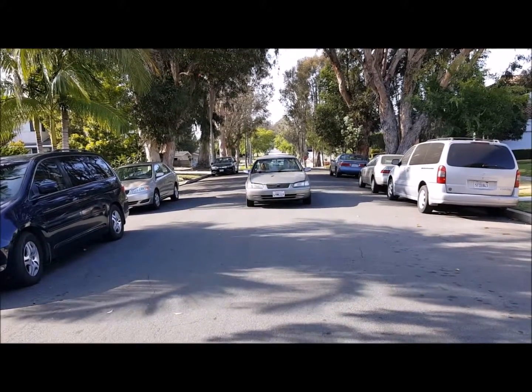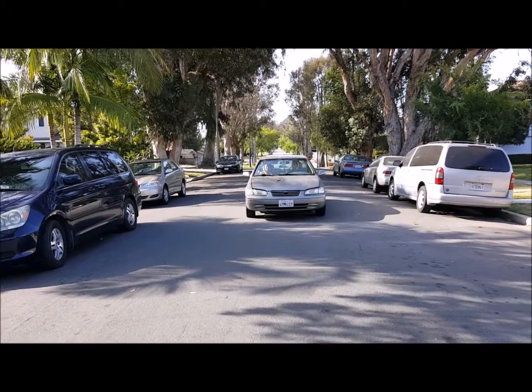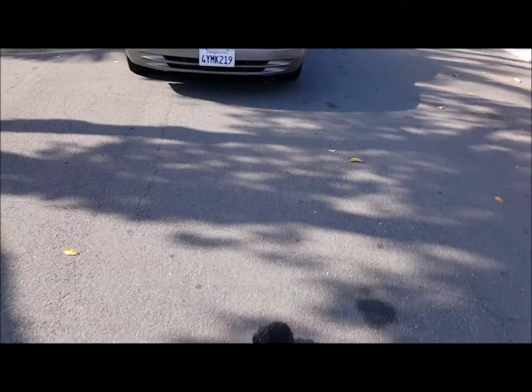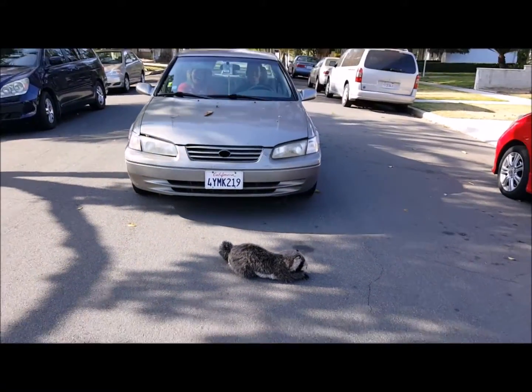Here's an example for you. A car traveling in a straight path will continue to travel in that straight path because that is what is most favored. But what would happen if a raccoon were to jump in front of the car as it travels down the straight highway?